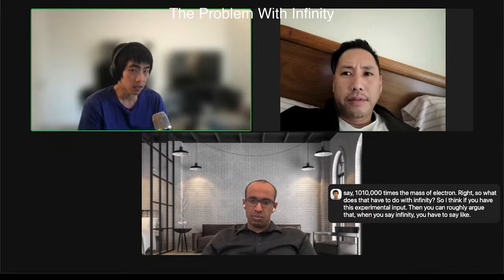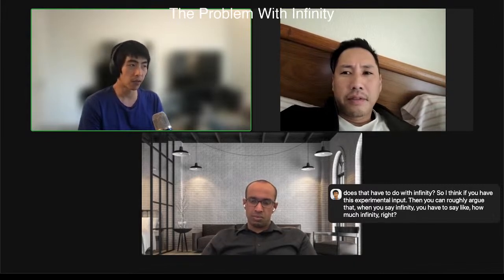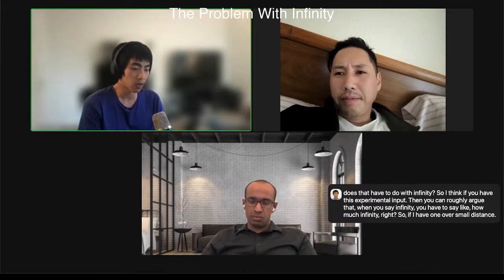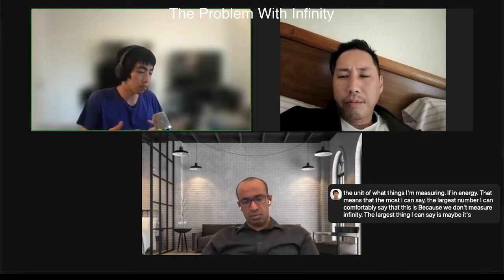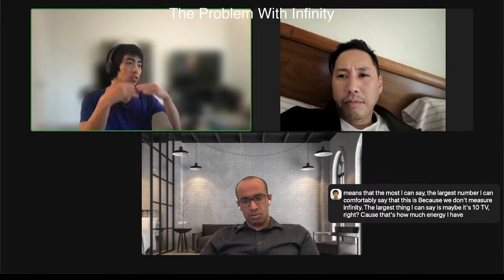If you have this experimental input, then you can roughly argue that when you say infinity, you have to say how much infinity, right? If I have 1 over small distance, you can convert that roughly to energy. So if I have some numbers in my theory that are infinite, it might actually correspond to, depending on the units I'm measuring in energy, the largest number I can comfortably say, because we don't measure infinity, is maybe 10 TeV, right? Because that's how much energy I'm probing.